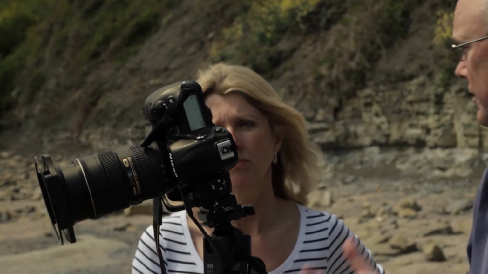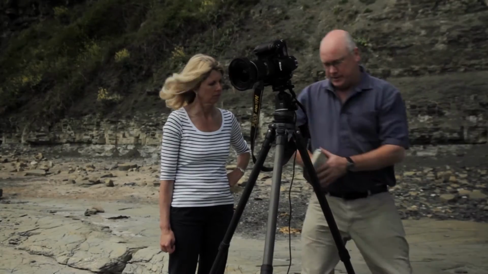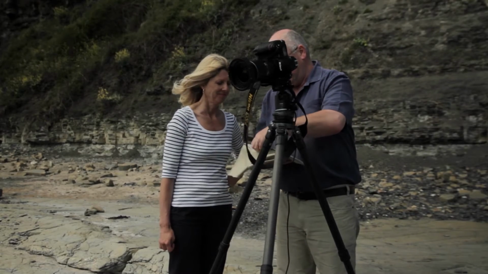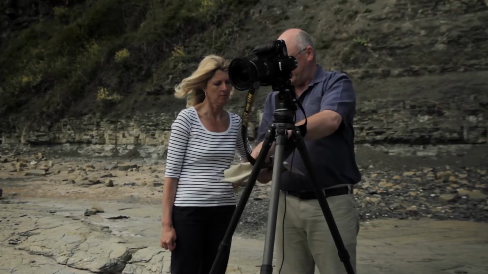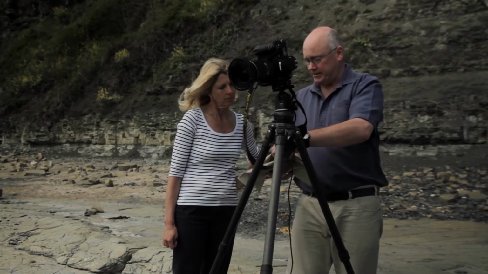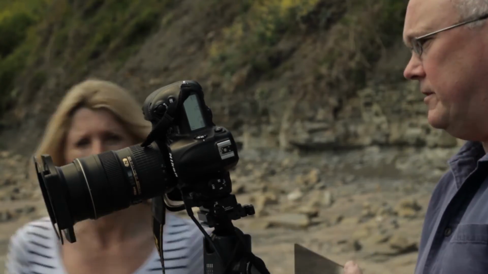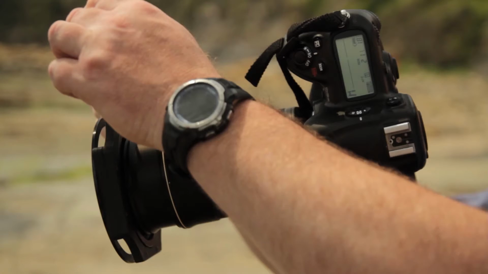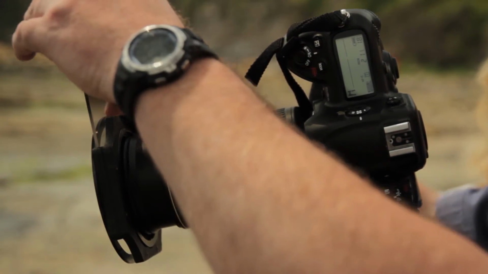Okay, Deb, so what we're going to do, the holder is on, so we're going to look at putting the grads in. It's very simple. Grads kept in a very nice little pouch. And in the middle is my 0.6, which is a 2-stop hard edge grad, okay? And very simply, with either live view or through the viewfinder, the filter goes into a slot. Make sure you don't cross slot them so they are parallel.